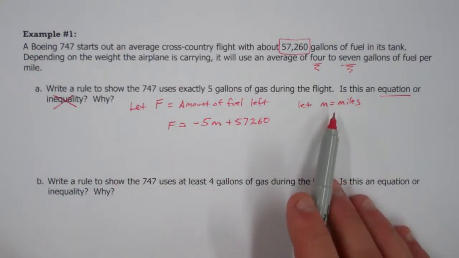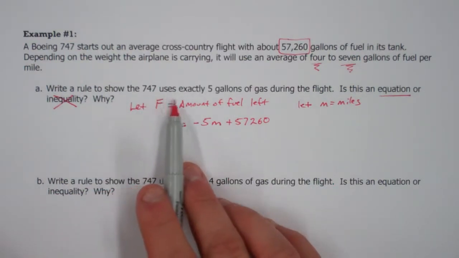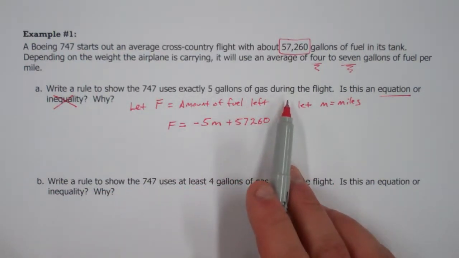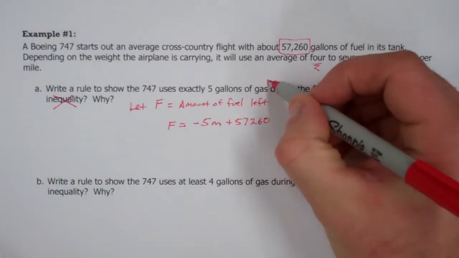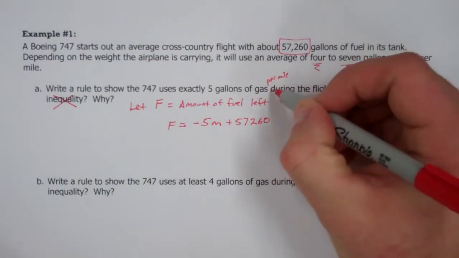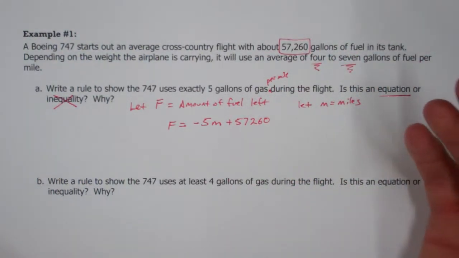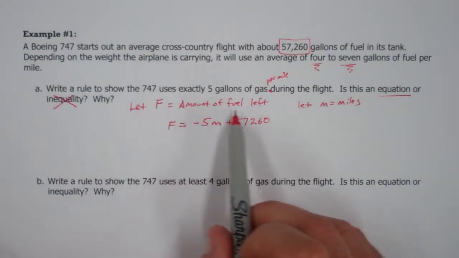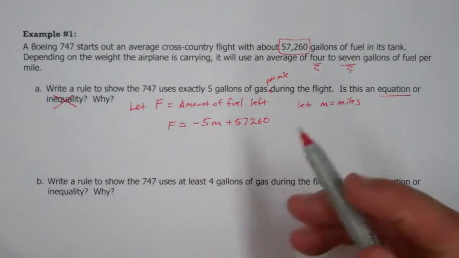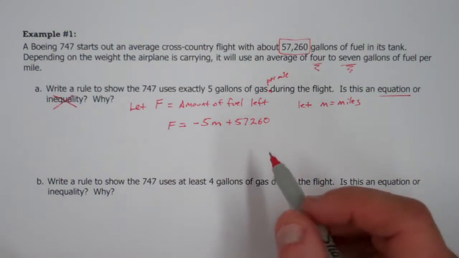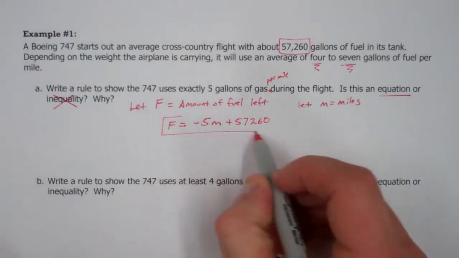It's a little bit ambiguous to write what rule we should exactly show, but this is a good one. You wouldn't be wrong if you said, well, I'll write a rule to show the 747 uses exactly 5 gallons of gas per mile. Should be per mile during flight. Forgot about that. You could write the fuel used, so you could say let F equal the fuel that's used, and just set that equal to 5m. That'd be fine. But this is a nice equation right here.